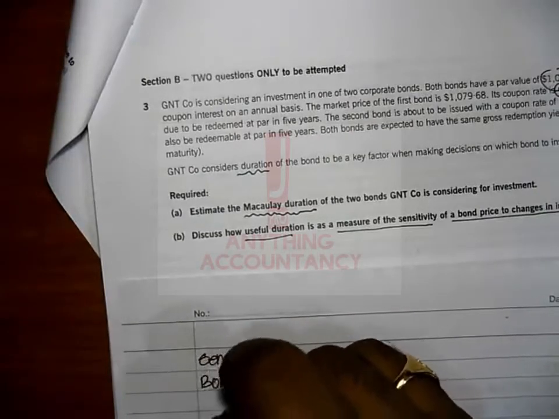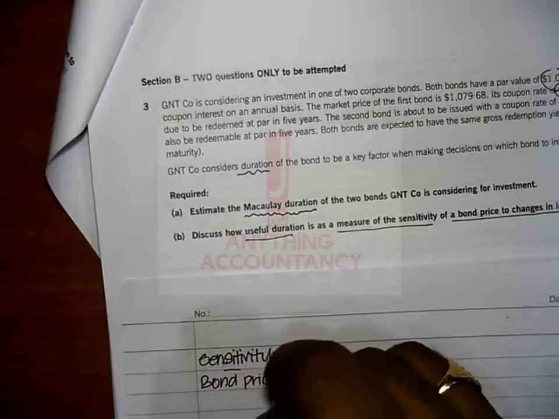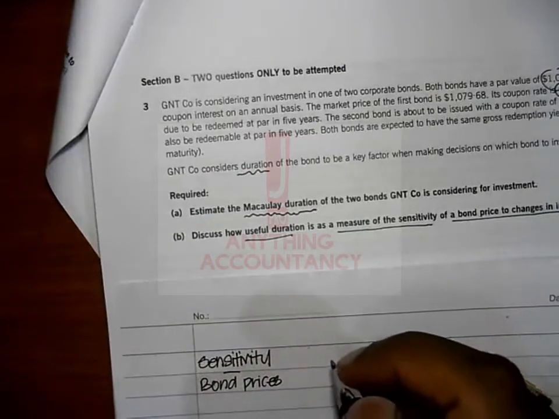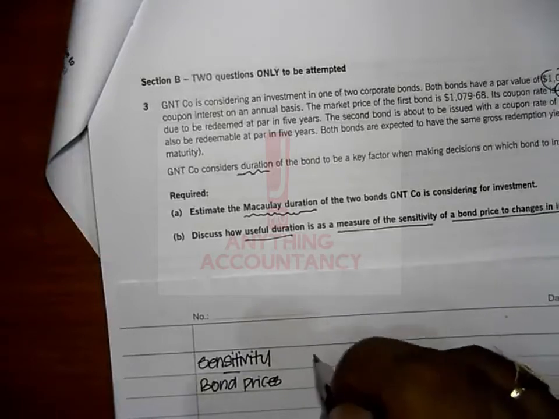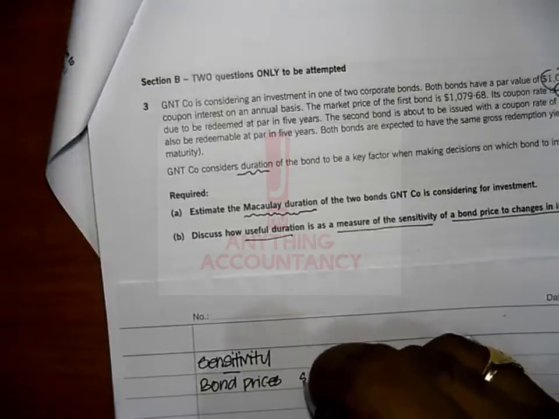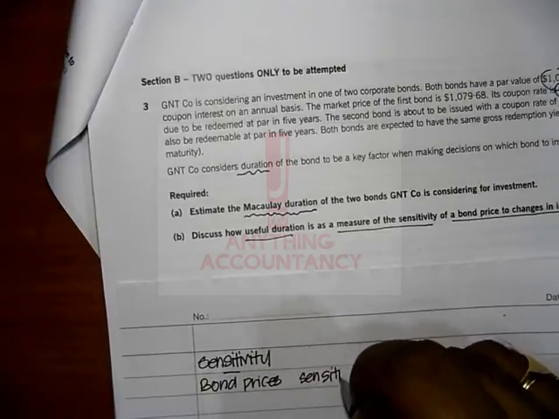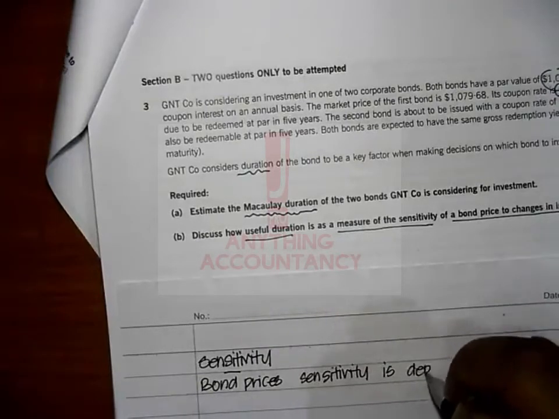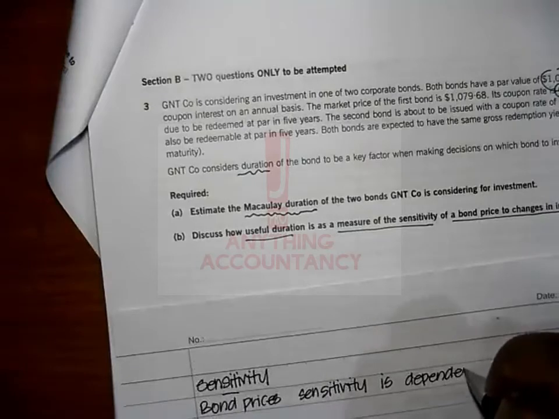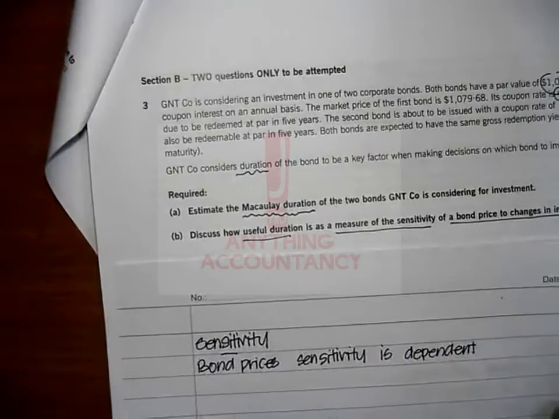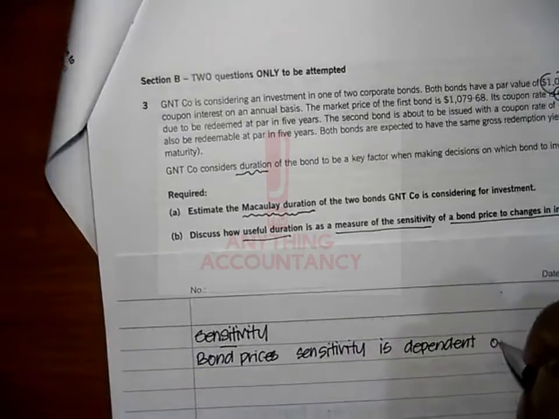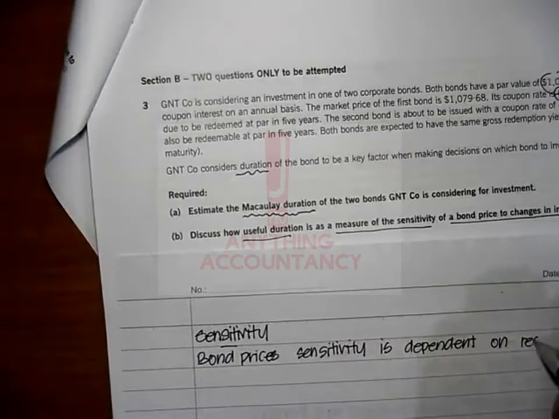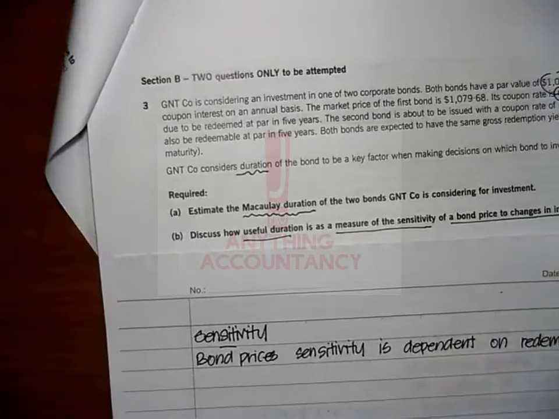bond prices dependent on redemption dates.